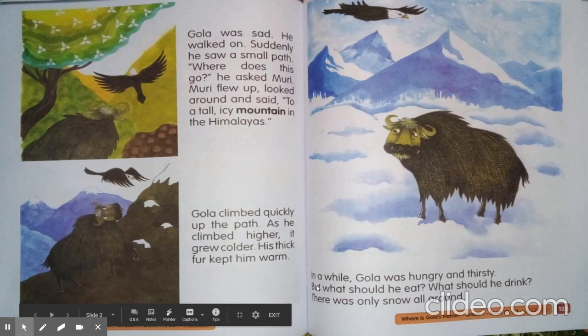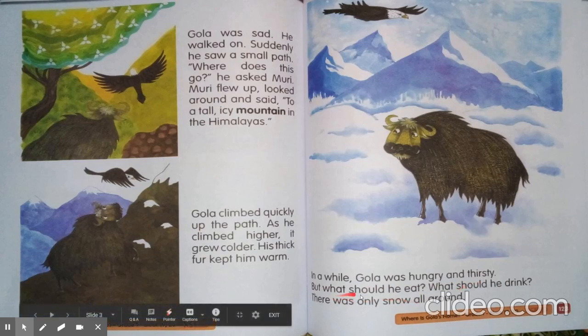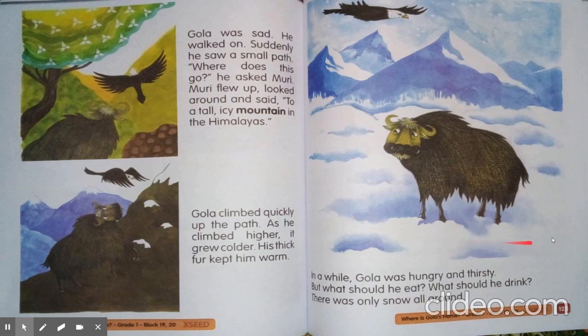Now, in a while, Gola was hungry and thirsty because they were walking so long. But what should he eat? What should he drink? There was only snow all around. So when you see here, we can see only the snow. So he was thinking what he can eat and what he should drink.